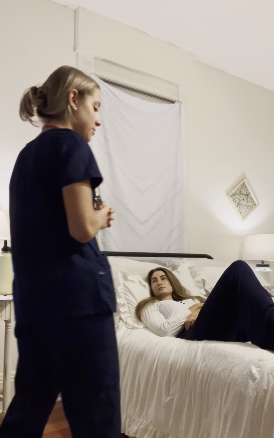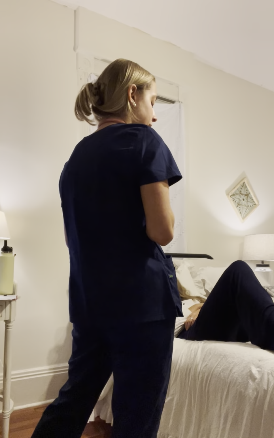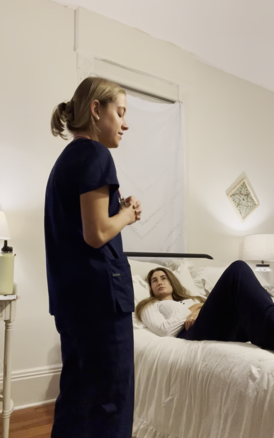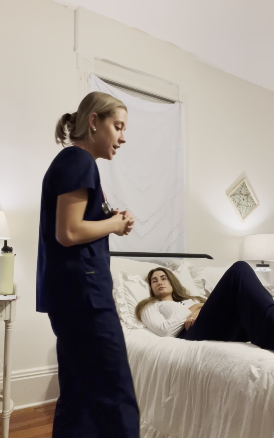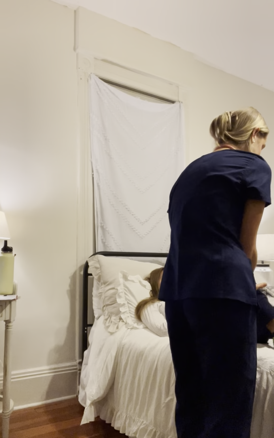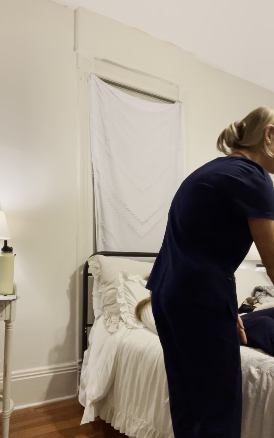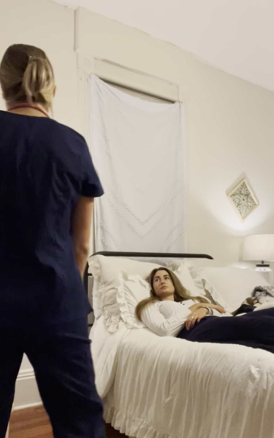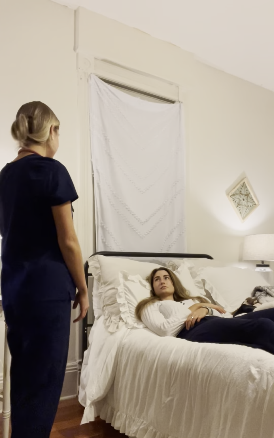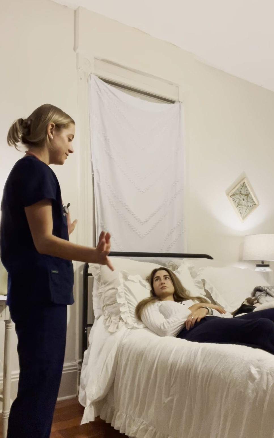Now I'm going to check the patient for a DVT by doing the Homans sign. So I would bend the leg and then squeeze the calf. Okay, no DVT detected. End of assessment.